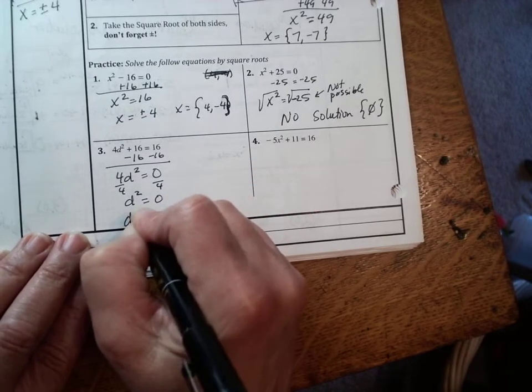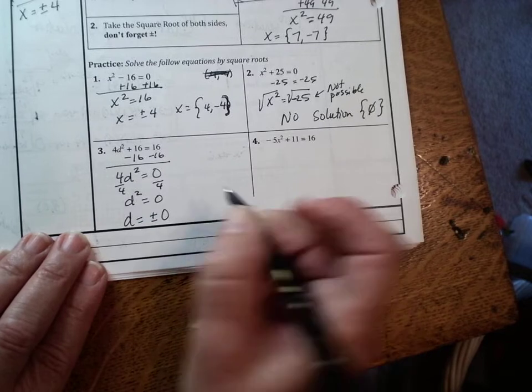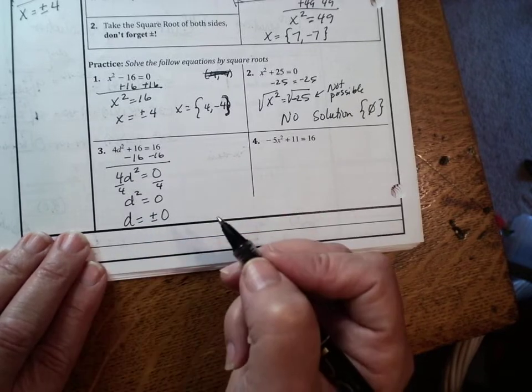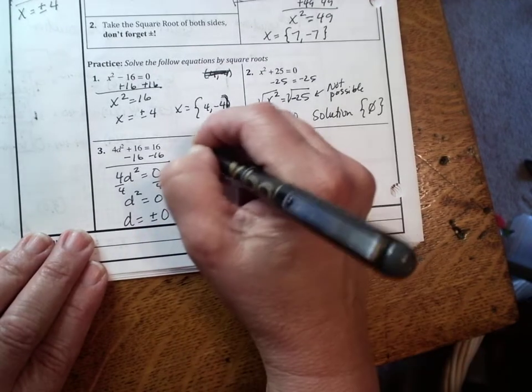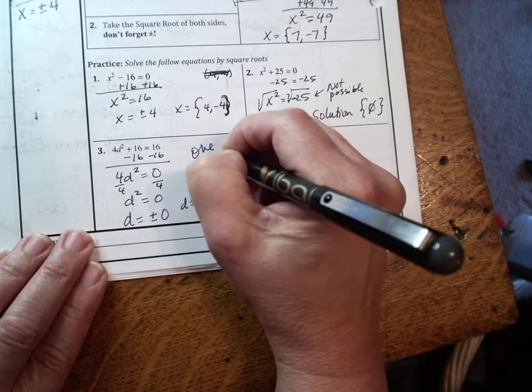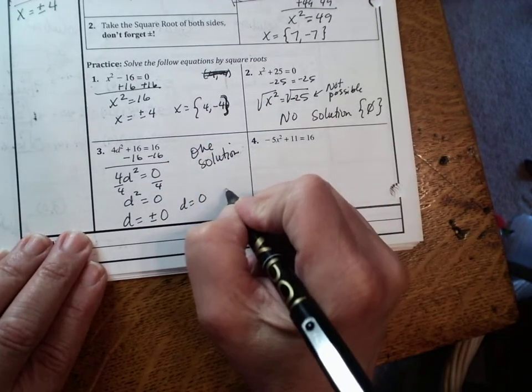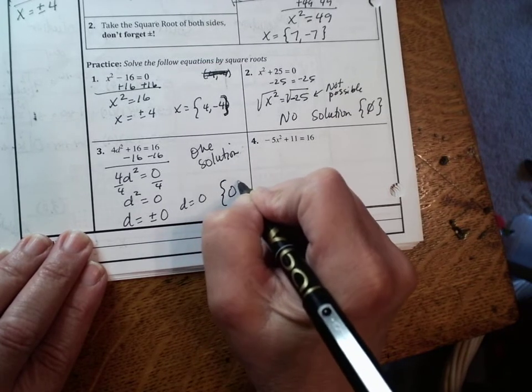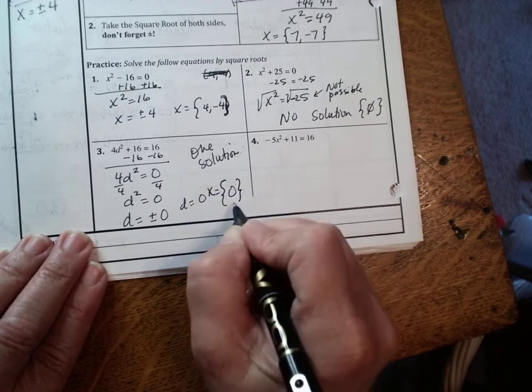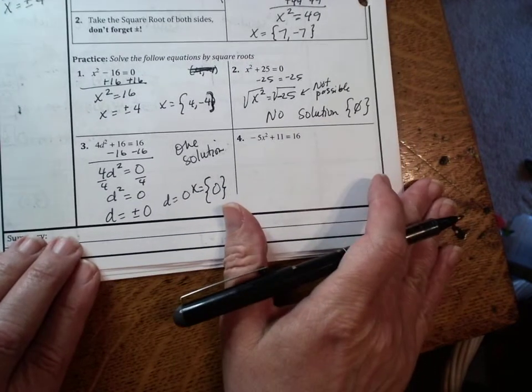I've seen people write plus or minus here, but you really don't need that because there's not really a positive or negative 0. It's just 0. Which means there's one solution, and the vertex is hitting at the origin, 0, 0. So 0 is your solution.